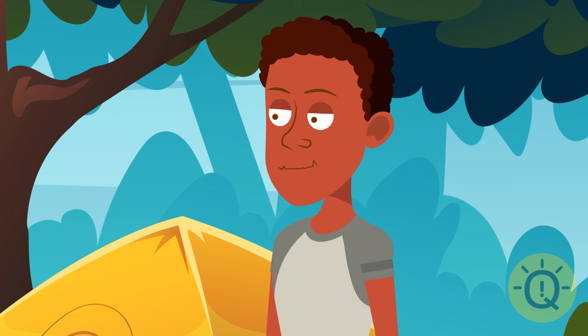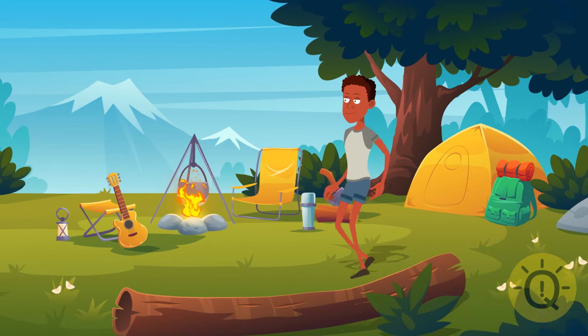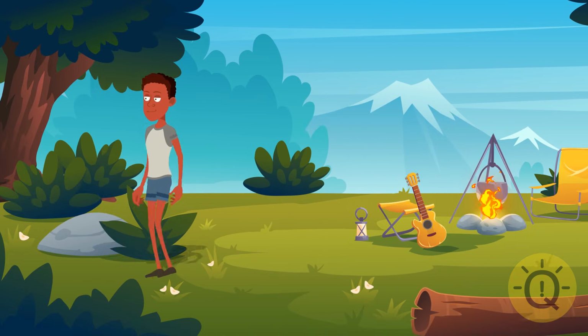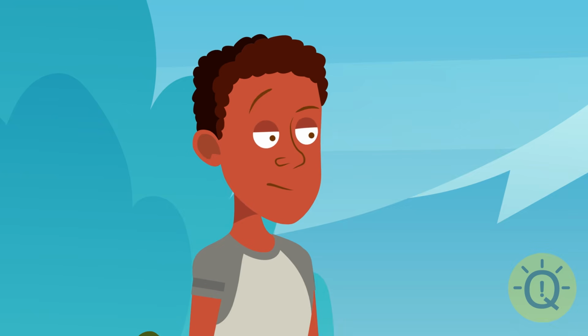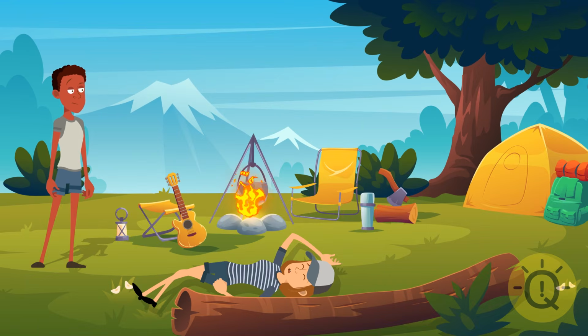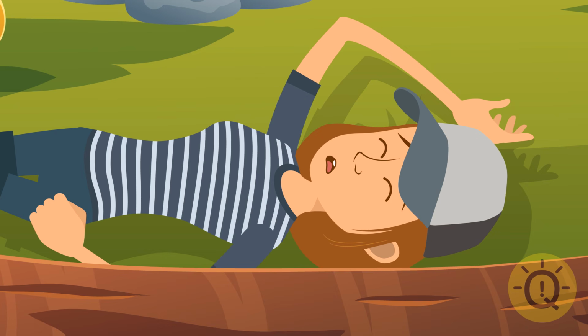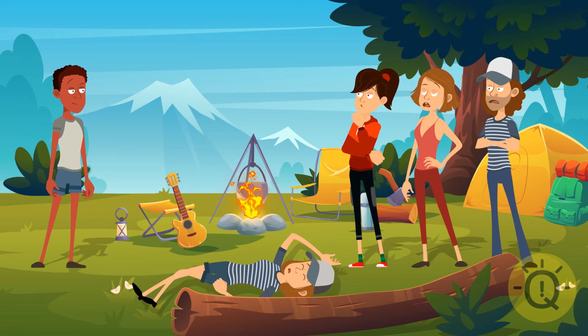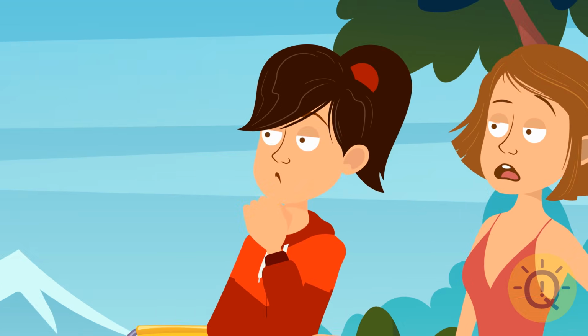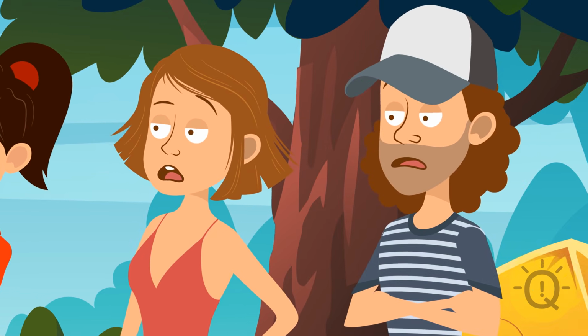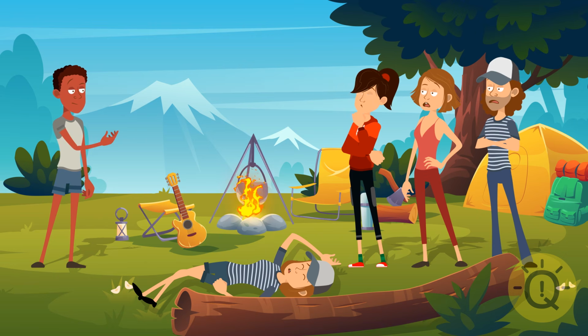Detective Thomas went camping with his friends. At one point, he went to get some firewood. When he got back, he saw one of his friends, Alice, lying on the ground unconscious. There were 3 other people in the camp: Julie, Alice's friend, Mary, Alice's sister, and Adam, Alice's boyfriend. Thomas asked all of them to show him their belongings.